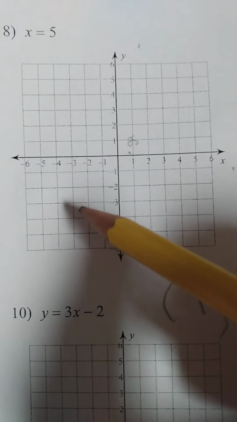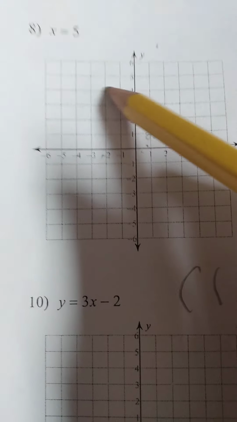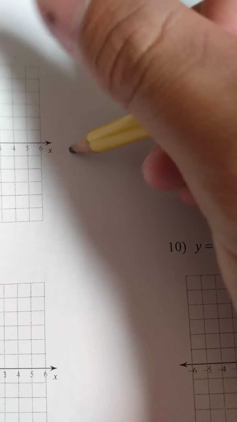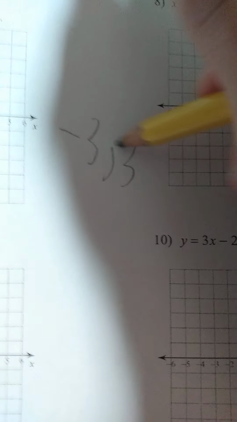You can locate anywhere you want on this graph. Like, if I want to say -3, +3, we have to add those parentheses.